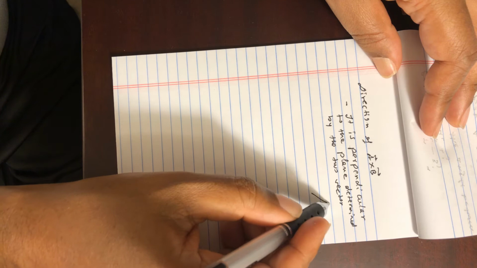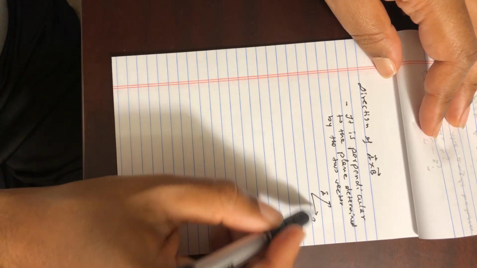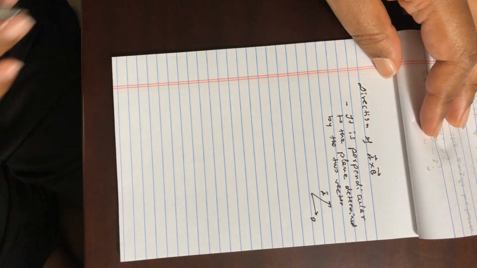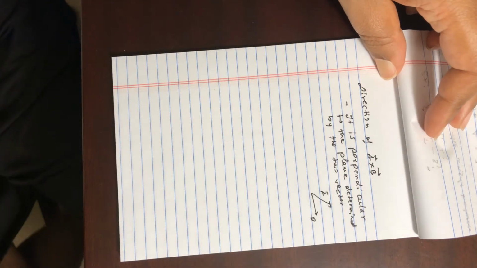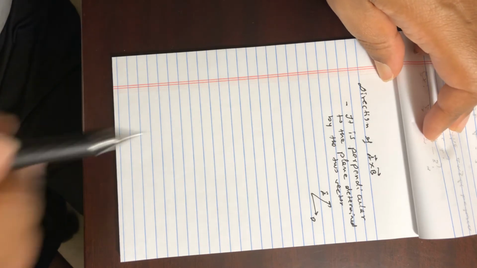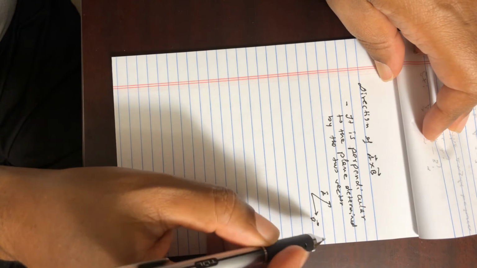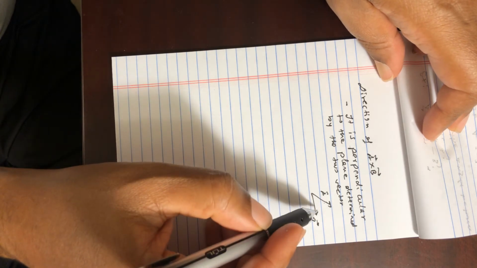If you've got this vector over here, A and B, the plane determined by these two vectors is the plane of the paper. So two vectors determine a plane uniquely, and the direction of the cross product between those two vectors is defined to be perpendicular to that plane.